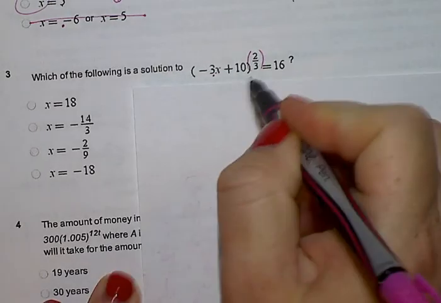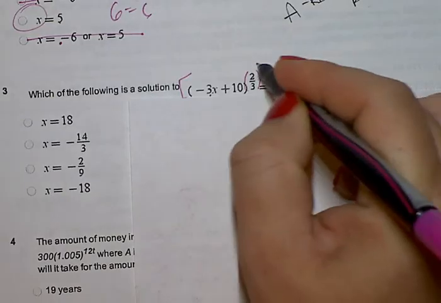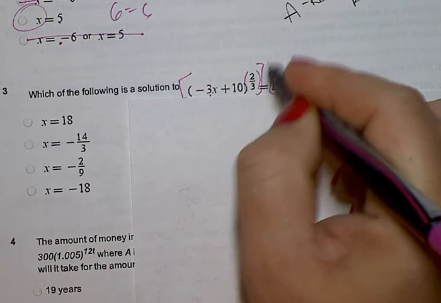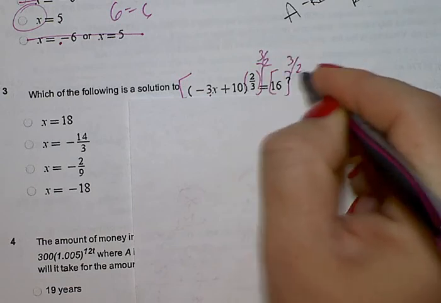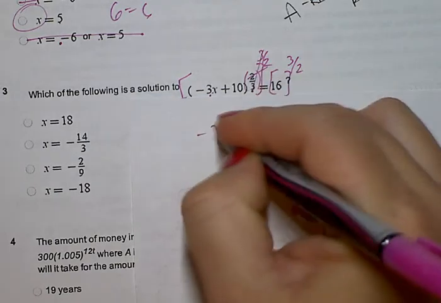So if I want to get rid of this fraction, that's an exponent, I'm going to raise both sides to the reciprocal, which happens to be 3/2. Remember, when we say it cancels out, it really turns into the number 1.